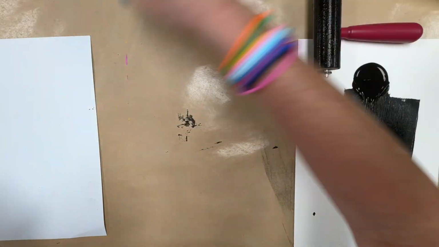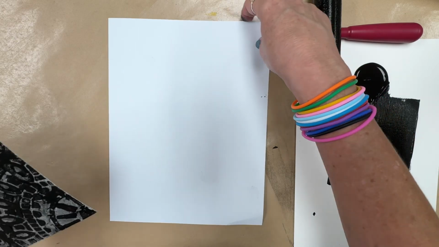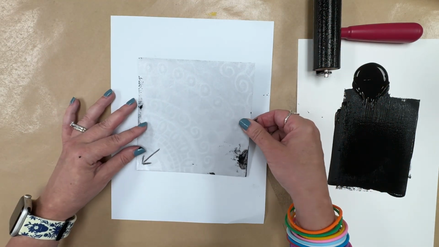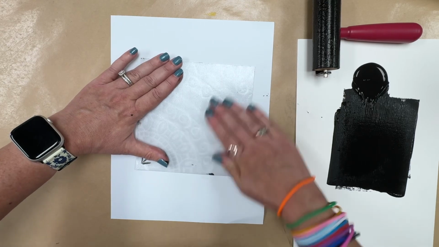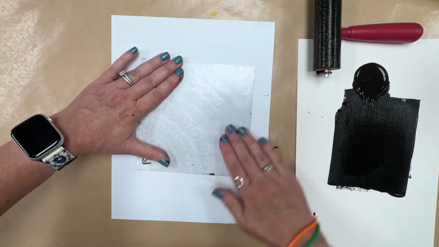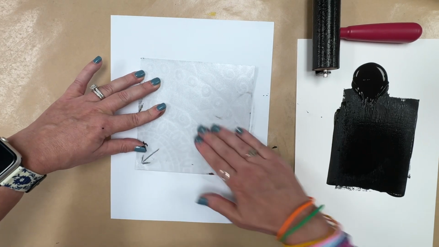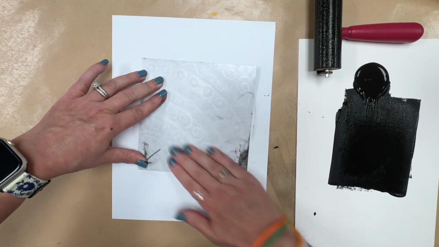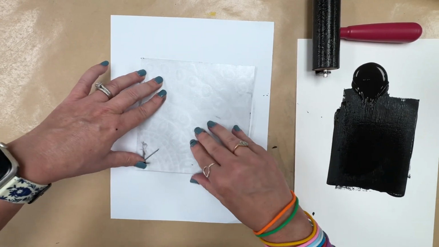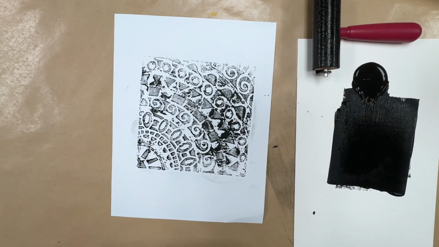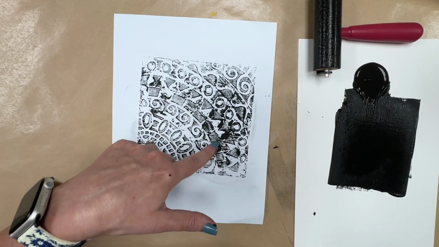Scoot this out of the way for a minute. I'm going to pull this over here, and I'm just going to go right in the middle because it doesn't really matter. And I'm going to do a test print. So I'm then rubbing with my hands all over it. It's important that you really rub. I like to use a circular motion. Really press it. And then there's my print. Okay, that made a really pretty design, and it's okay if it kind of goops up in places.